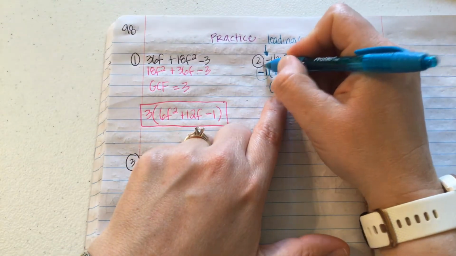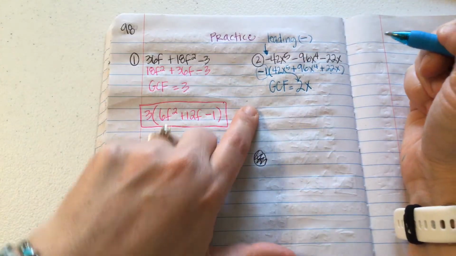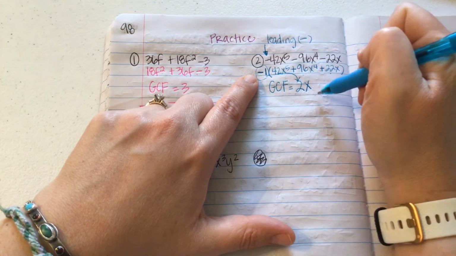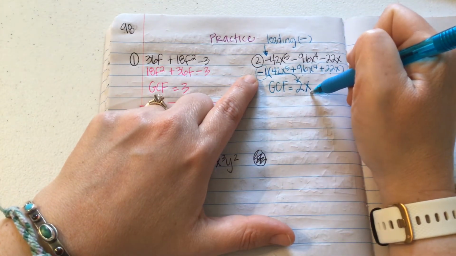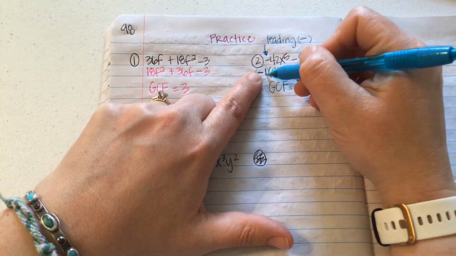Remember, I took out this negative 1, so I'm going to put that in here eventually, right? So my greatest common factor is going to be negative 2x. I'm going to divide by 2x right now, but remember that negative has to go with it.